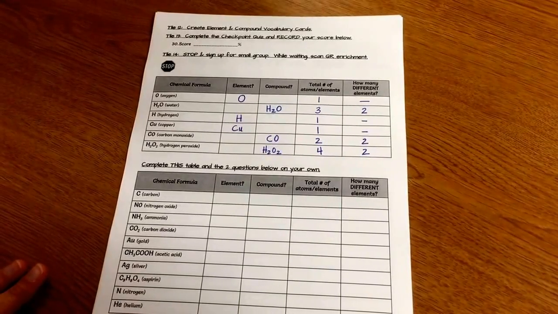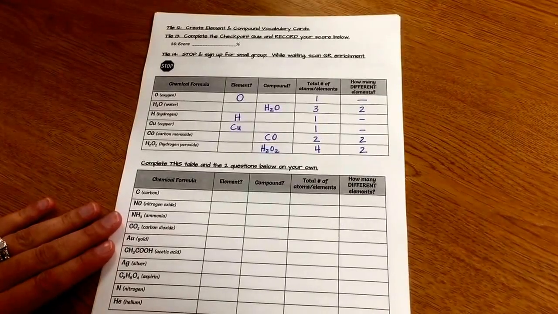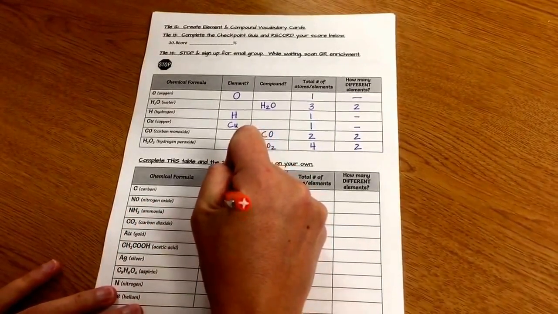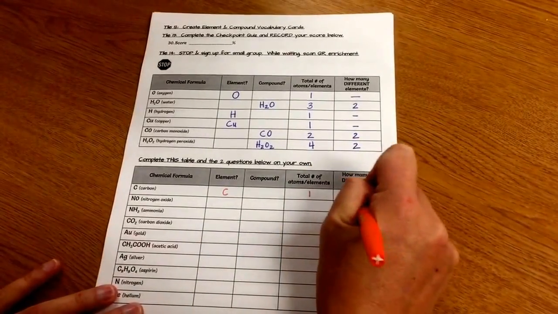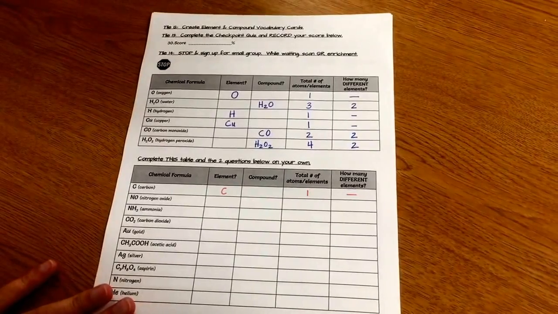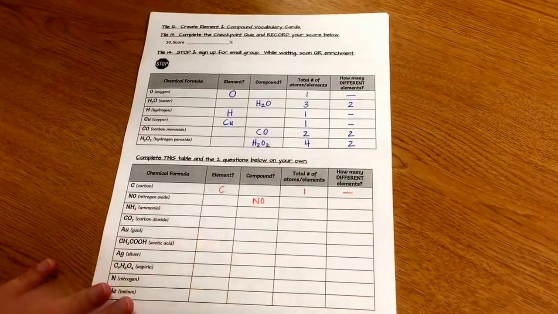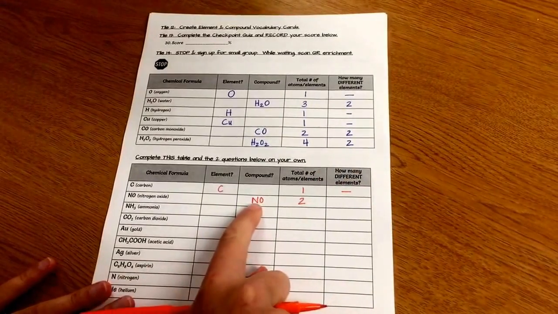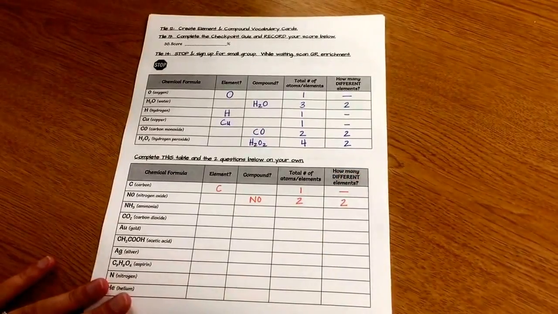Okay, so now that you have done this at small group and I asked you to do this independently, I'm going to go through the answers with you. So C, carbon, is an element. There's one atom and one element, and there are no different atoms or elements because we just have the C. Nitrogen oxide, NO, is a compound. It has two atoms because they both have that imaginary one, and there are two different elements.